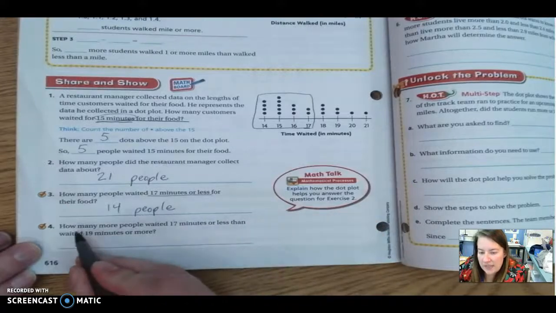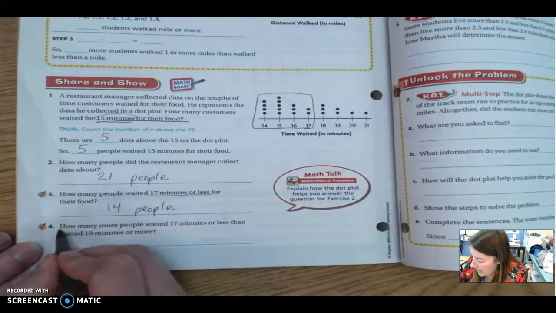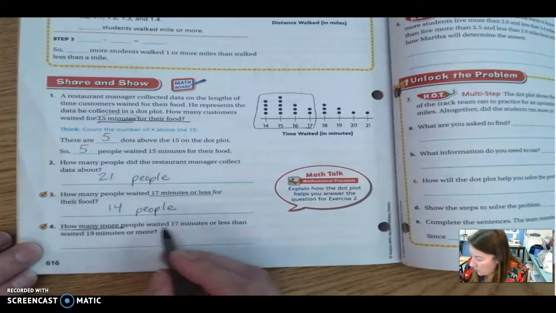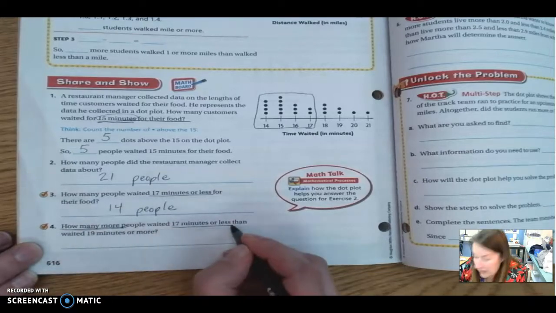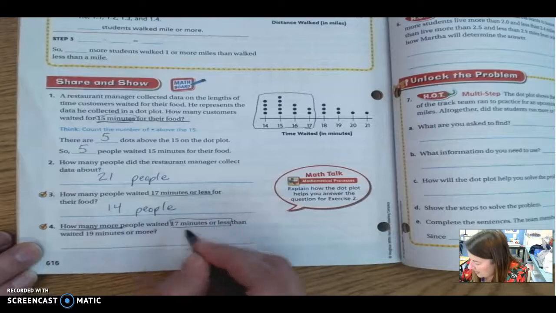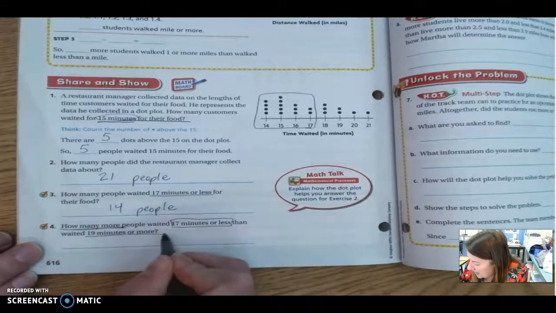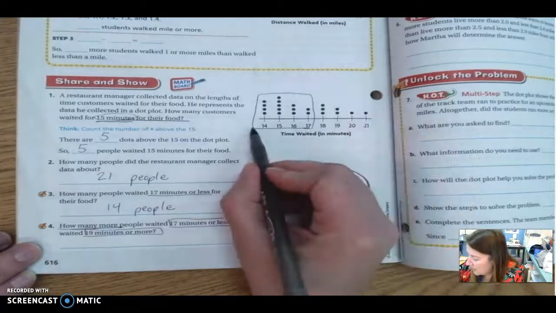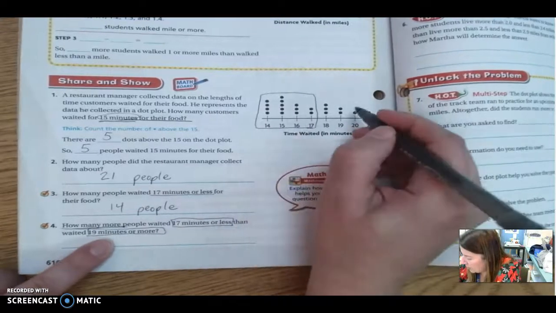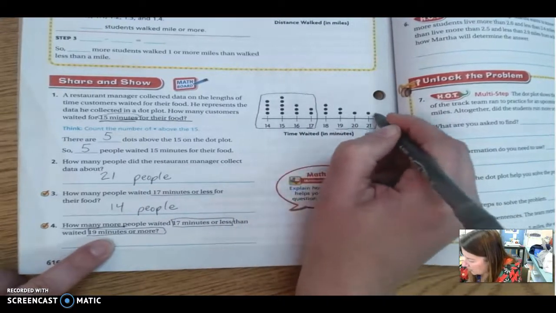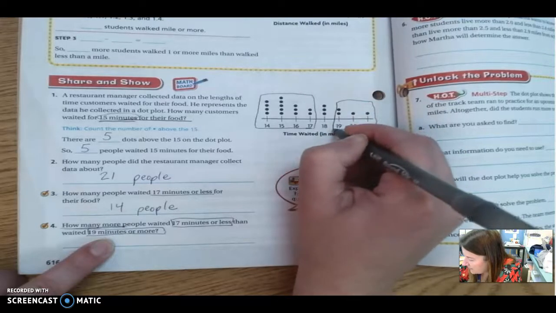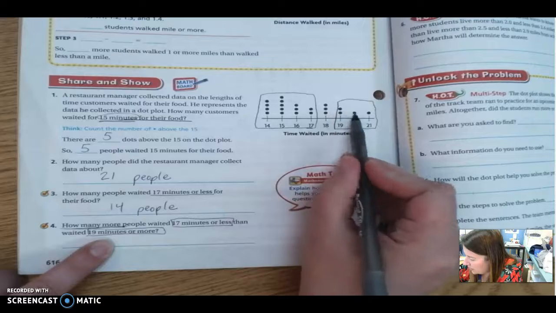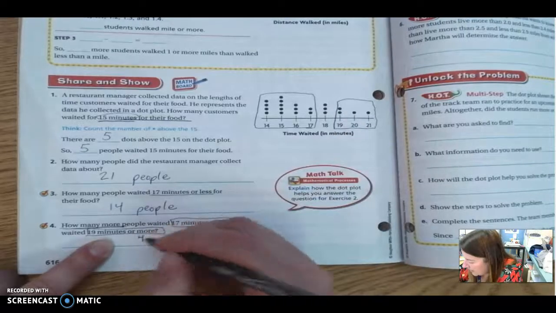Now look at this last one. It says, how many more? That typically means I'm going to be comparing two groups. How many more people waited 17 minutes or less, that's one group, than waited 19 minutes or more? So that's my second group. Here's 17 minutes or less. My second group is 19 minutes or more, so that's this whole section. How many people waited 19 minutes or more? 1, 2, 3, 4. So this group has 4.